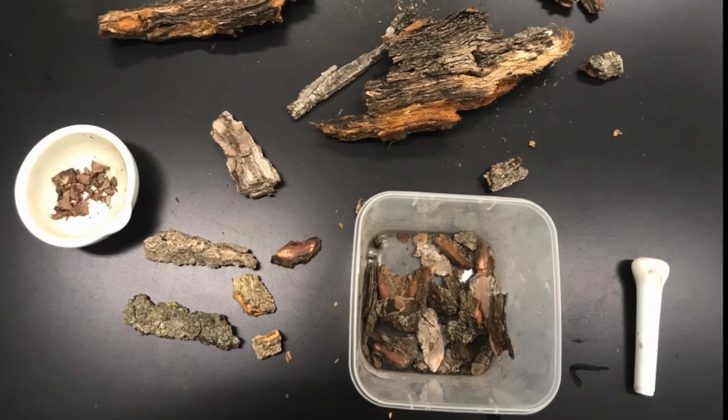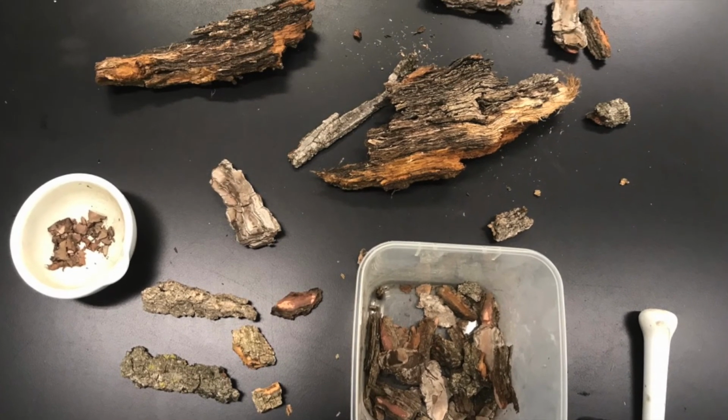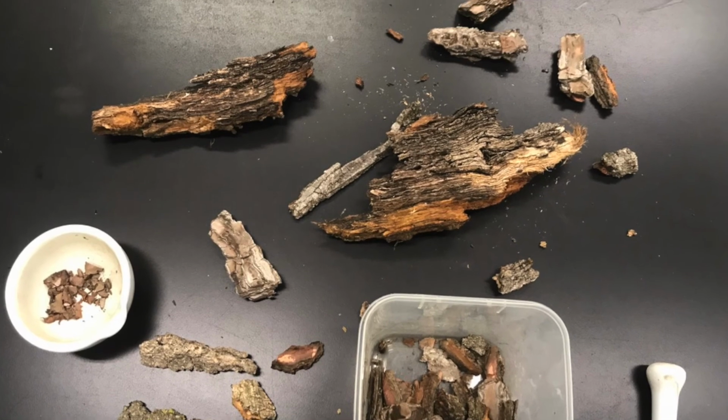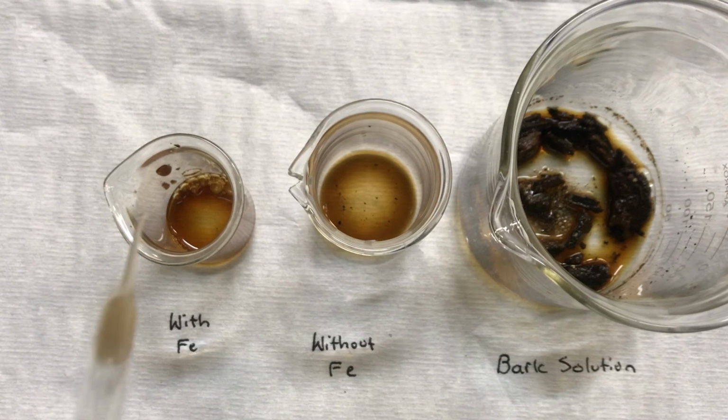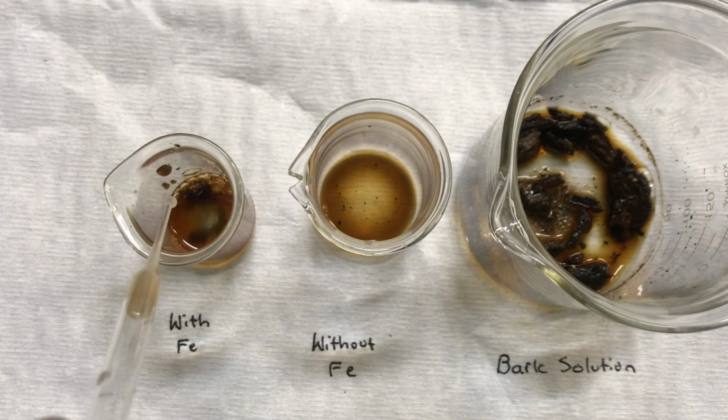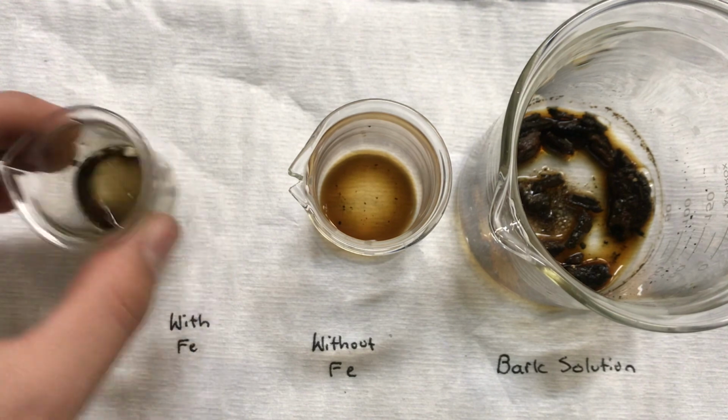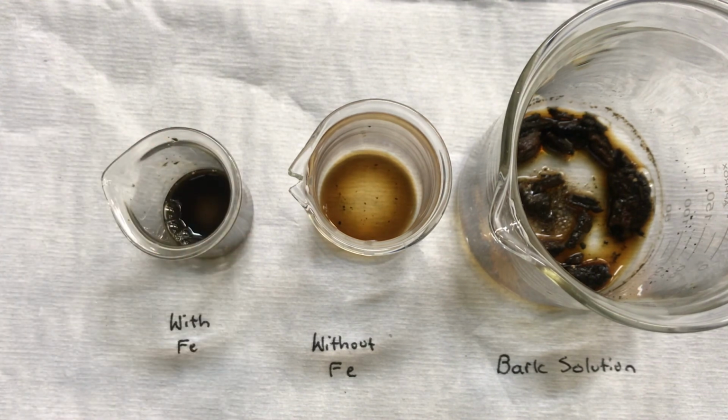The final variable compared was different sources for tannic or gallic acid. Bark was collected from various trees. It was then powdered and left to soak in water. The reaction only occurred with one of these bark solutions, the one obtained from an oak tree. Though the reaction did occur successfully, it did not yield a very dark ink.